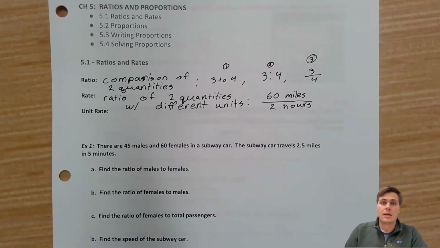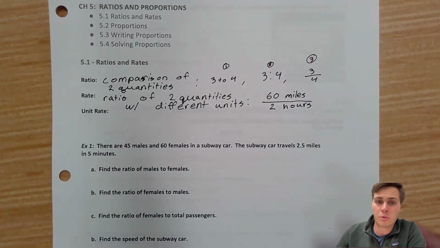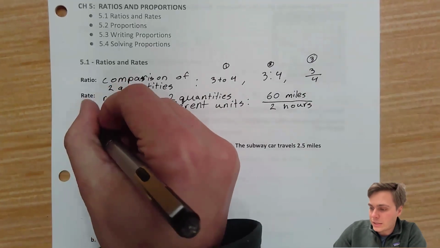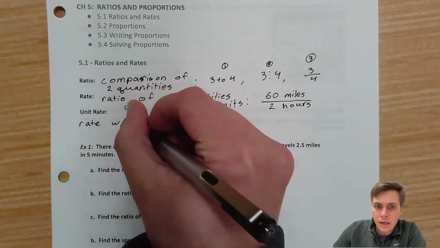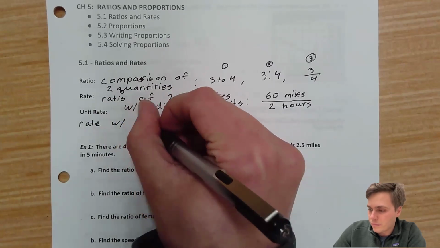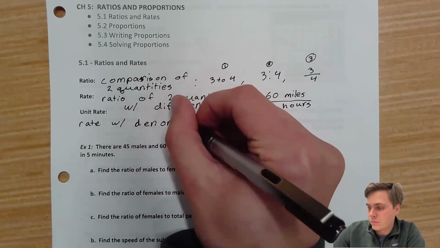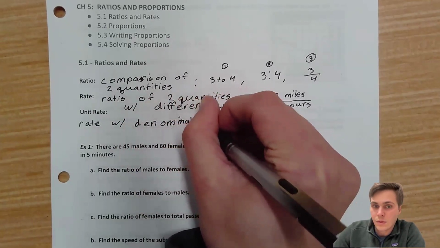Now, let's go to what might be even more helpful than just having a rate, and that is a unit rate. A unit rate is a specific type of rate, and it is a rate with a denominator of 1.